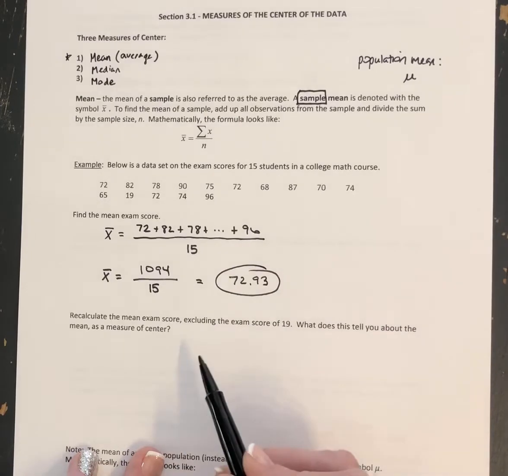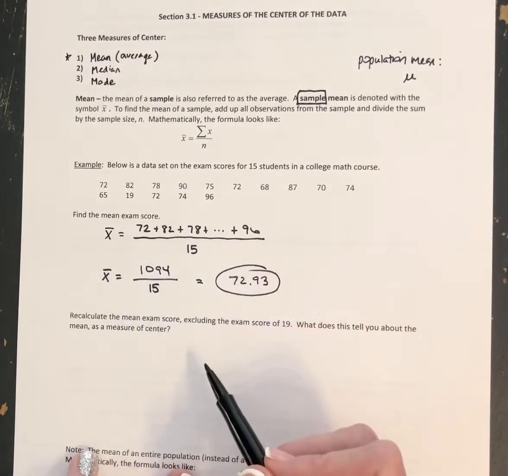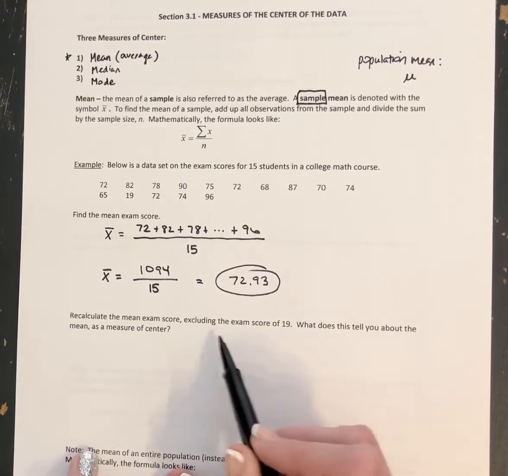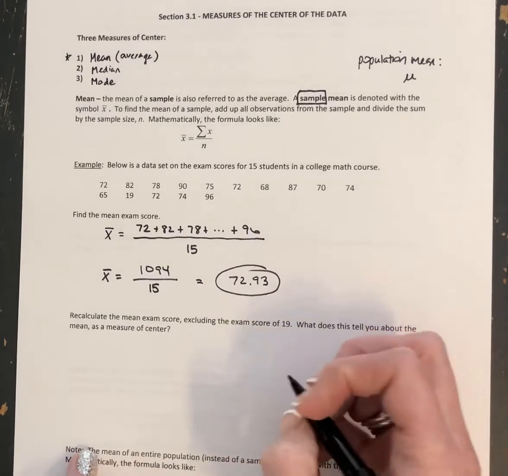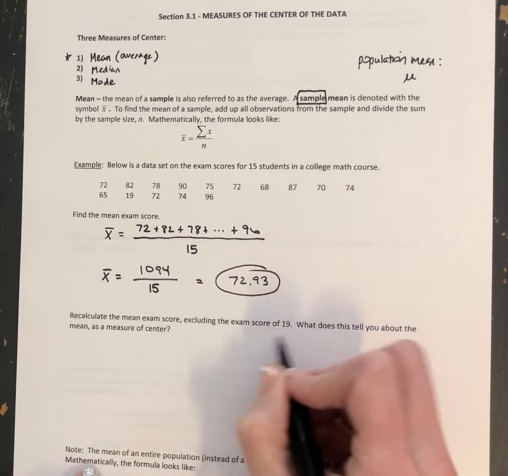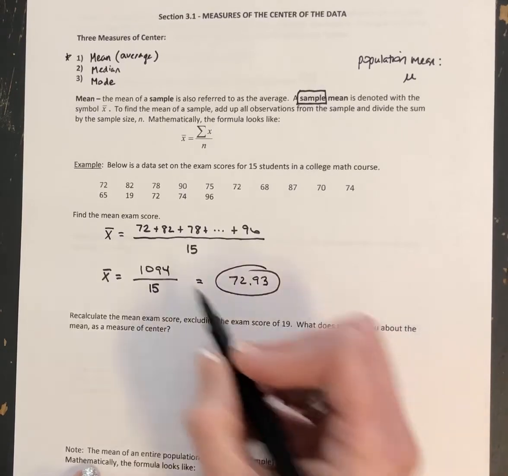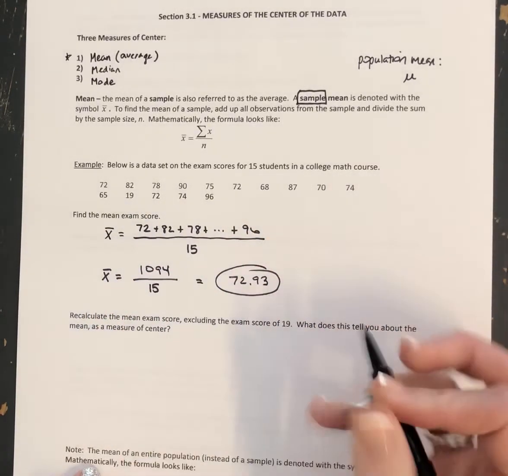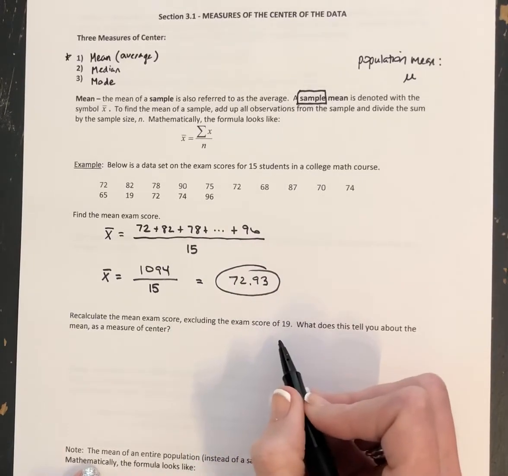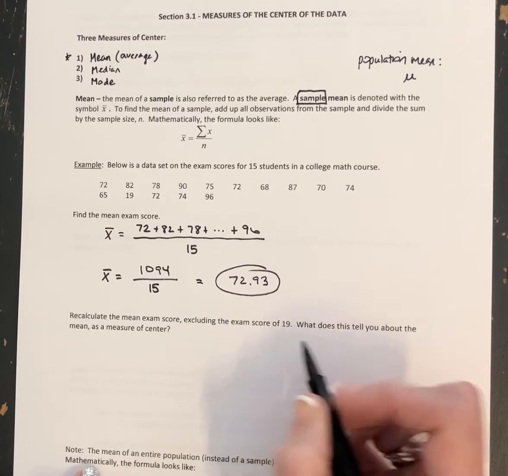Okay. Next thing that we're asked to do here is recalculate this mean exam score, excluding the 19. And that 19, we're going to come back and talk about what we think that is. That is called a potential outlier. It looks unusual when compared with the rest of the exam scores. I am not trying to tell you that you should just throw out values that look unusual.